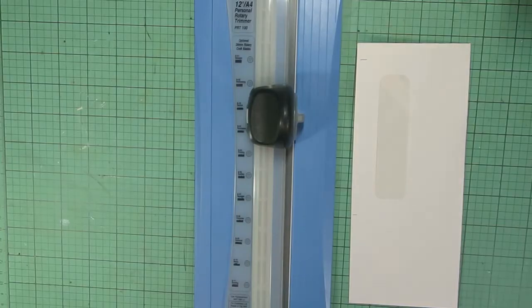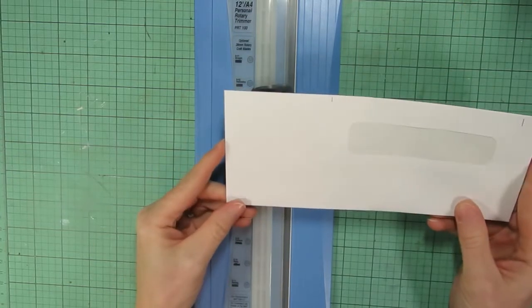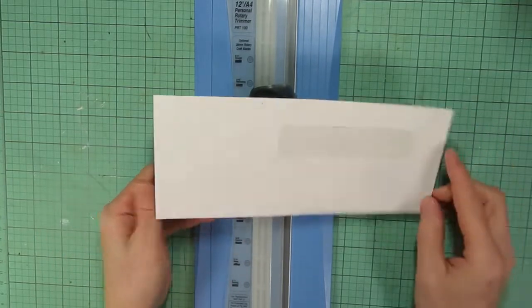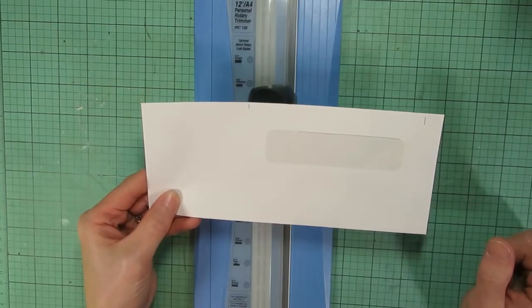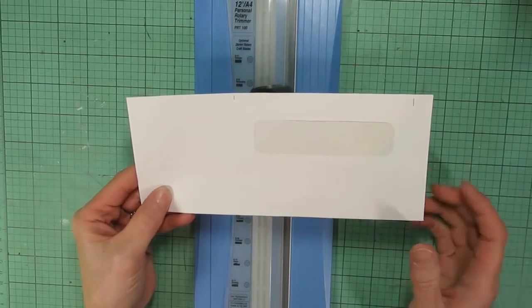To create your very own window envelope waterfall, you will need several envelopes. I'm going to choose to use 4 different window envelopes on this project today. And so again, you want to start off with whatever window envelopes that you have, but I am working with envelopes that measure 8 5/8 by 3 5/8, and I'm going to cut them down to size. And I'm going to cut them down to a size that I think will work inside of a journal.